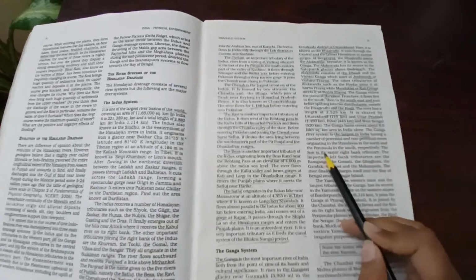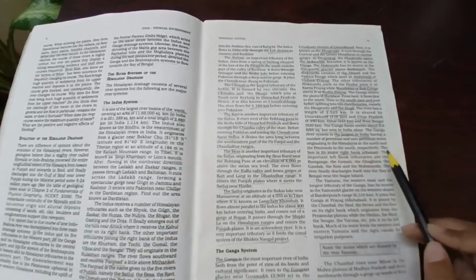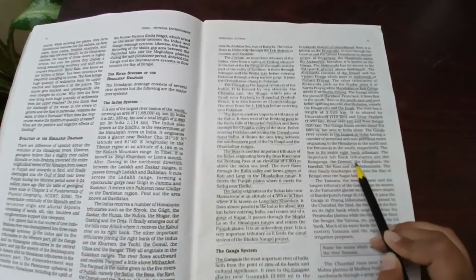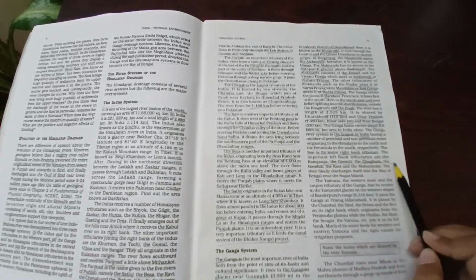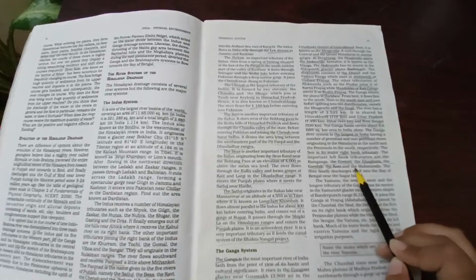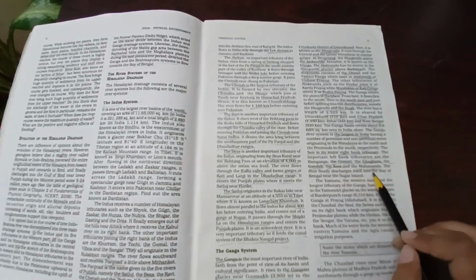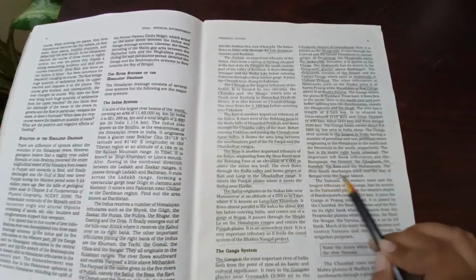The Son is its major right bank tributary. The important left bank tributaries are the Ram Ganga, the Gomati, the Ghagra, the Gandak, the Kosi, and the Mahananda. The river finally discharges itself into the Bay of Bengal near the Sagar Island.